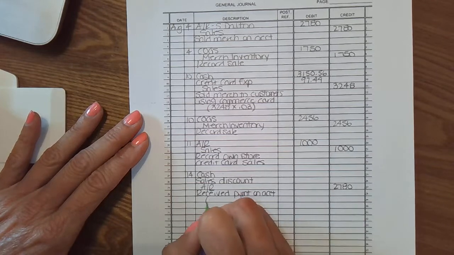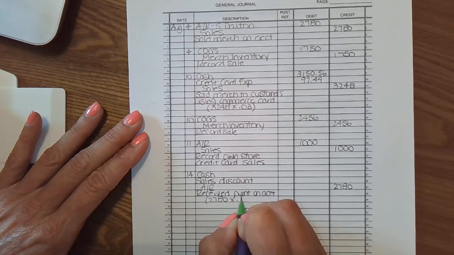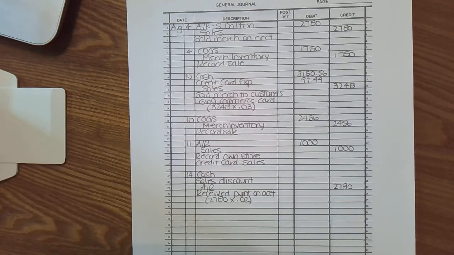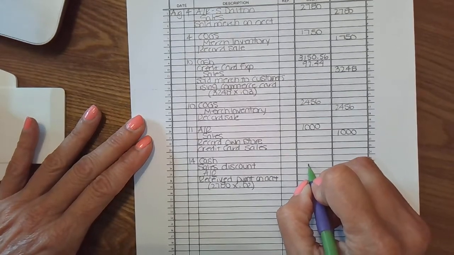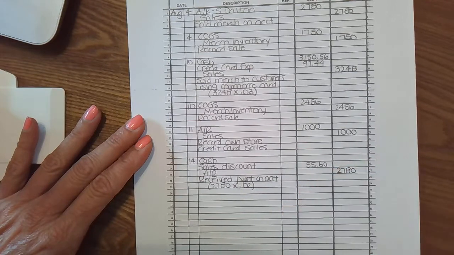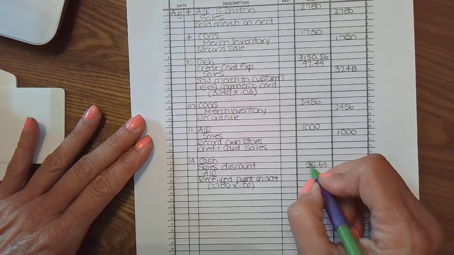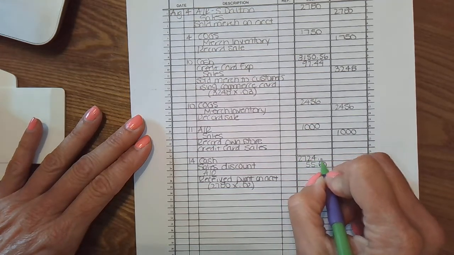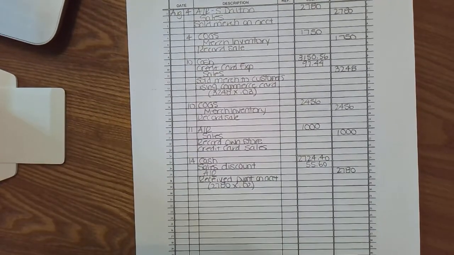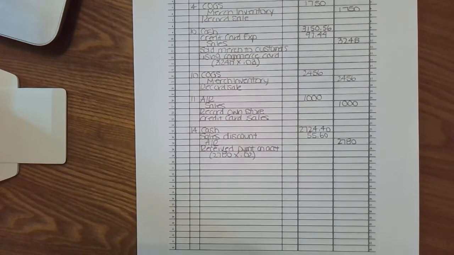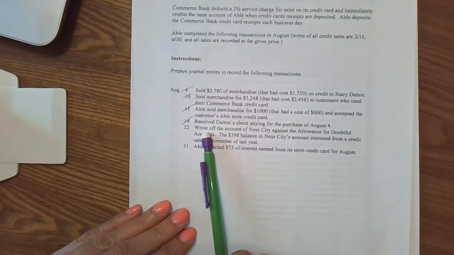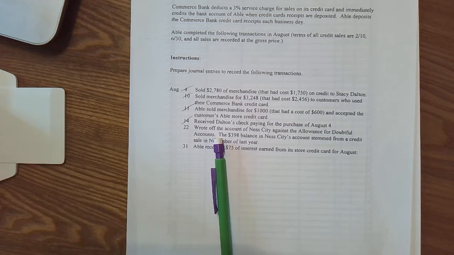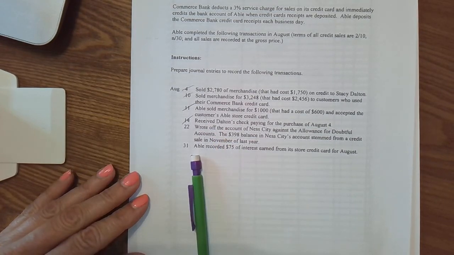I'll put the math on here, 2780 times 0.02 for the 2% discount. So that's going to be a sales discount debit of $55.60. We're going to subtract those two, and the amount that Dalton will pay us is $2,724.40. So again, just a review from chapter 5. Alright, now I'm going to come back to the 22nd, so let me come back to that one. And then we're going to do the 31st.